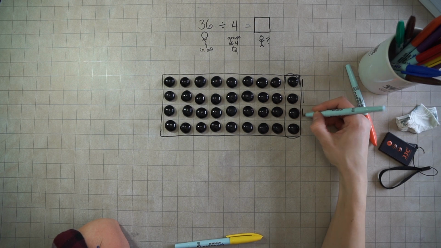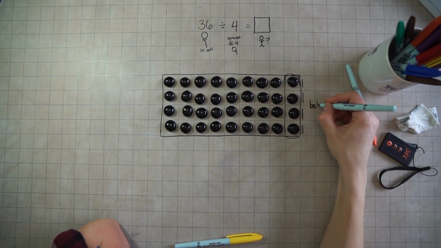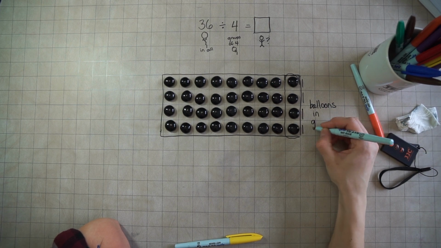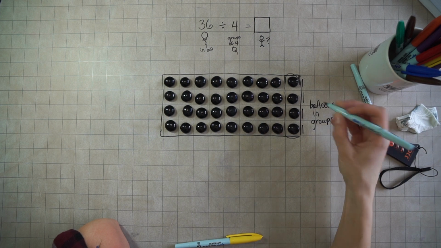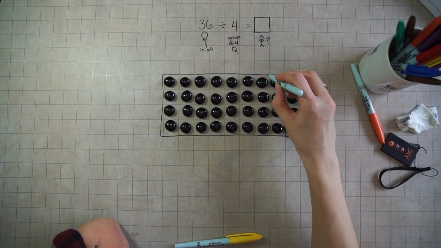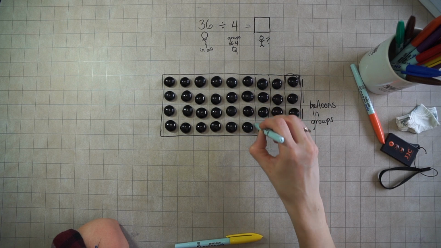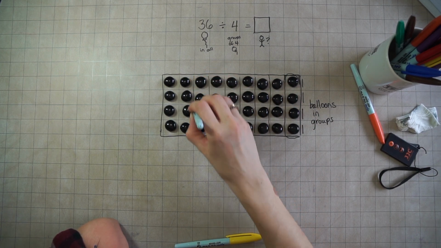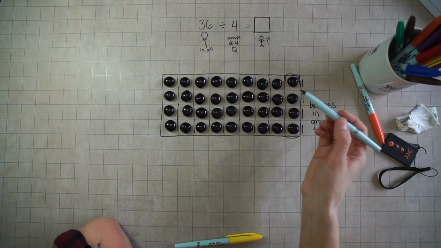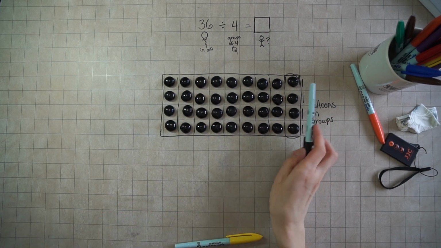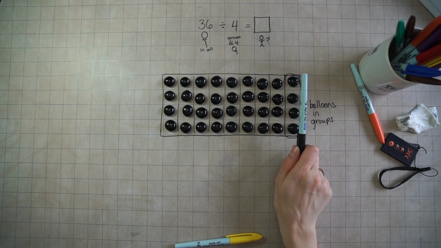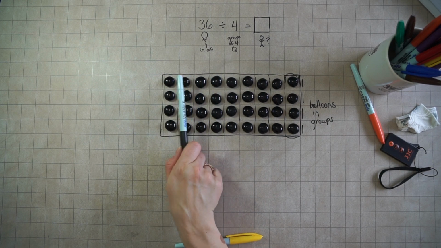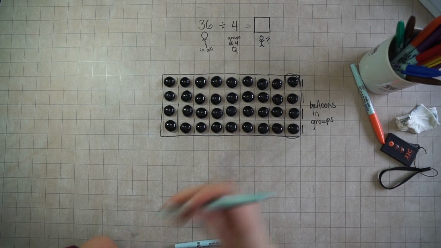These are the balloons. The balloons are in groups. So there's 4 balloons in every group. And now we can see how many kids were at the party by counting up how many groups of 4 we made. There were 9 kids at the party.